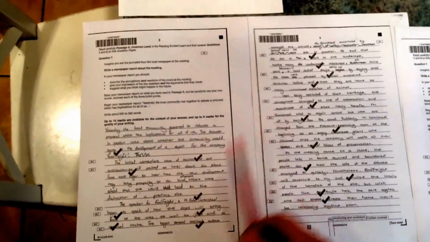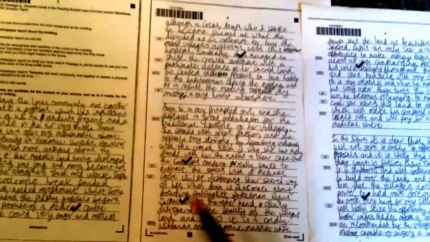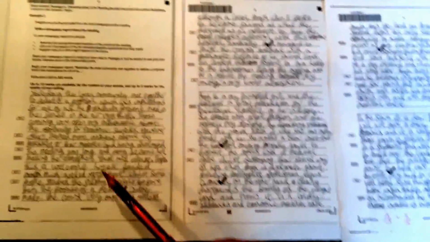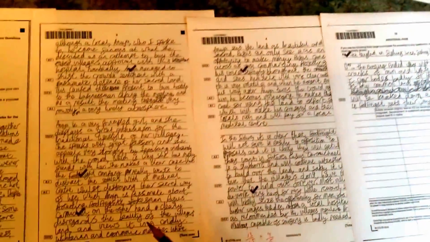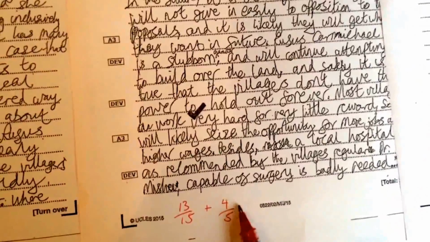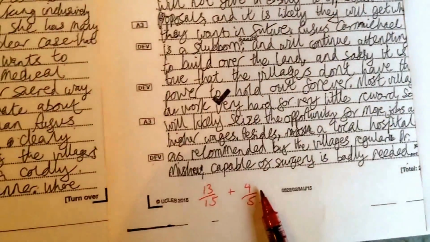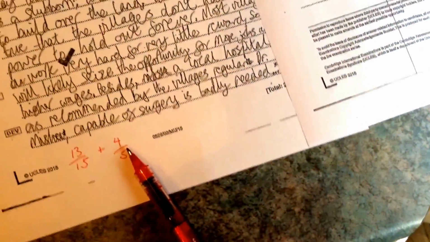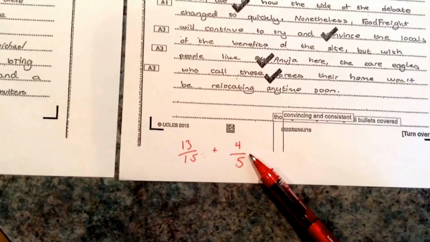Here was my candidate who wrote just over 1.5 pages. Here, if we put the handwriting the same size-wise, this would still be 2.5 pages. He's actually written more because he's got bigger handwriting. But the mark he's got for his writing is 4 out of 5, which is lower than you would expect. It's the same mark as this one, 4 out of 5. And that's a real surprise to me. Let's have a look at what the examiner says.